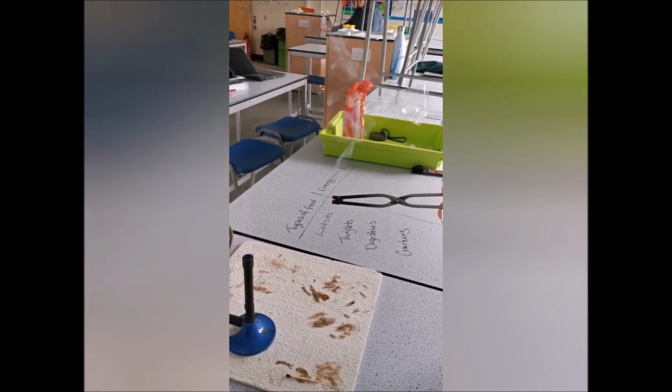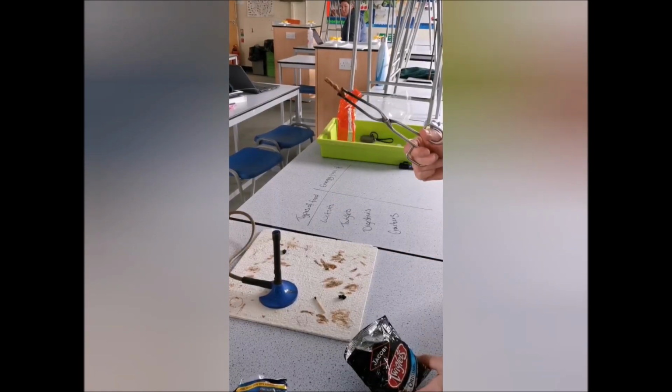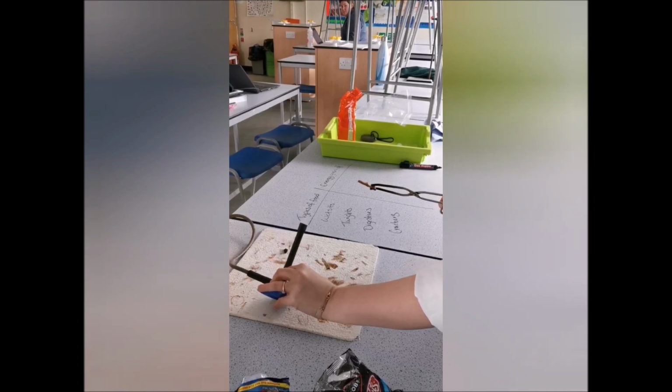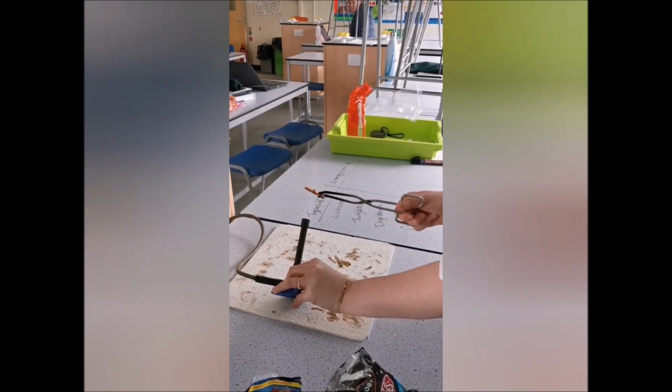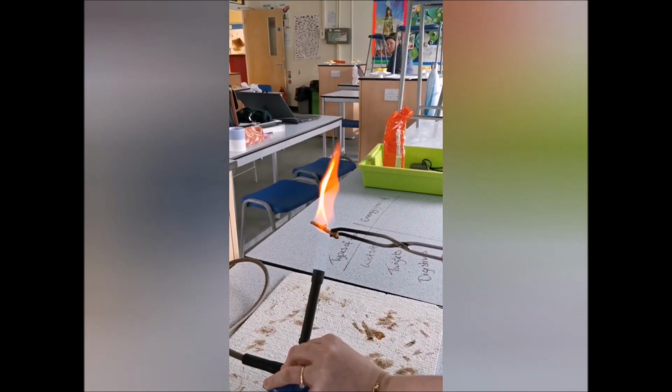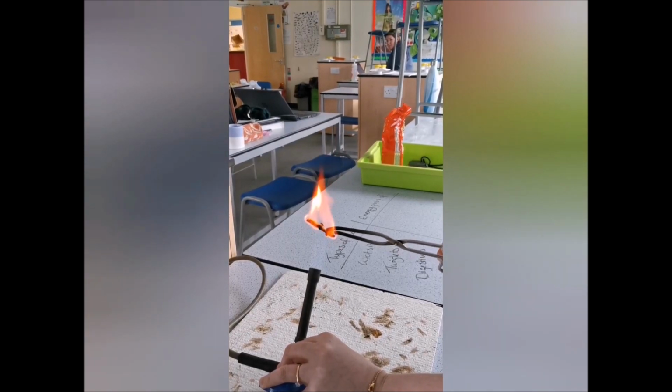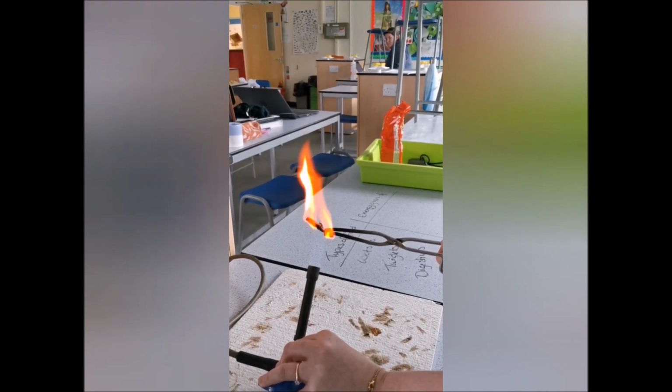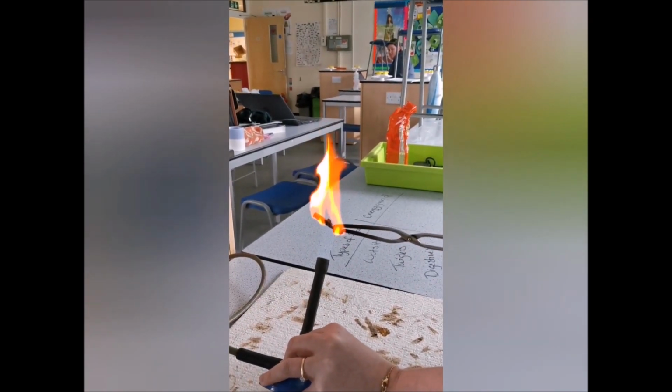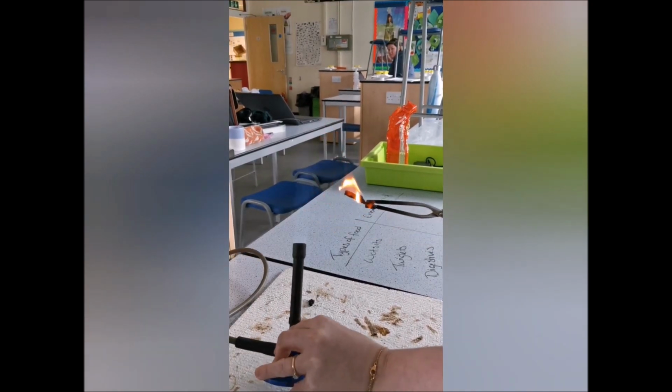Okay, now it's the turn of the twiglet. Twiglet here. Again, we're going to tilt that Bunsen burner, see what we get. Oh, red. Flame colour again. It's changing. I'm going to take this out of the flame and see if it continues to burn on its own.